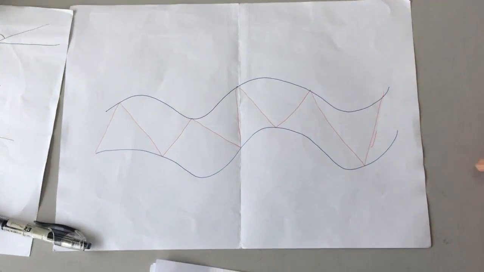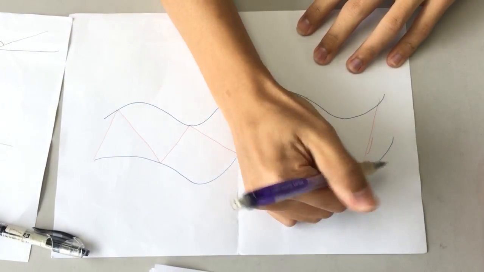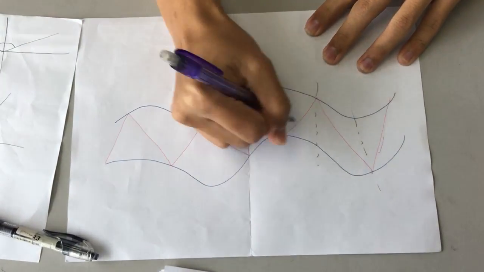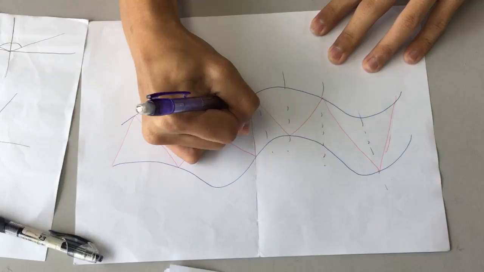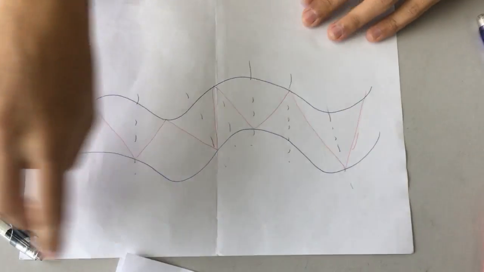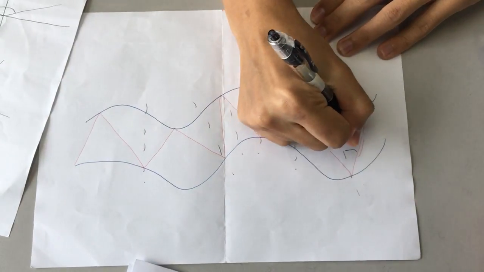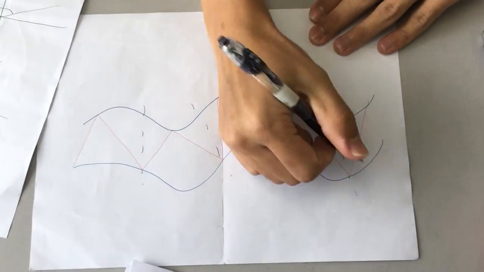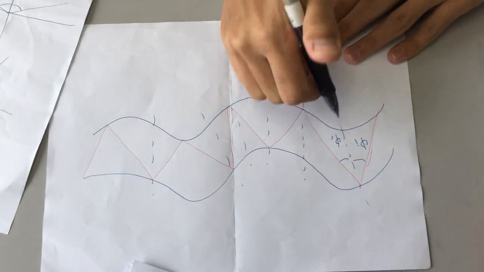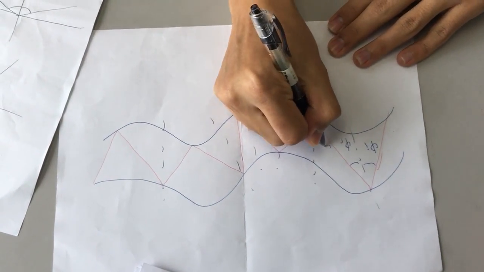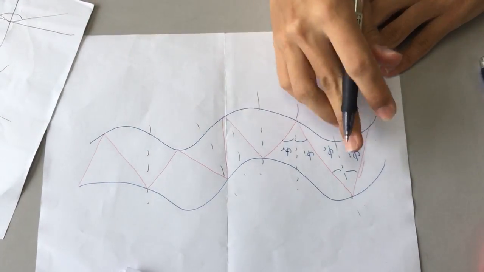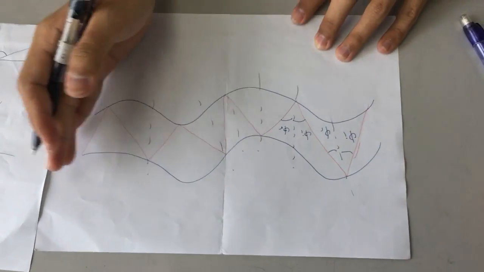This is the normal line. Then you can see the angle of incidence over here, and then the angle of reflection. After it reflects again, it will show another angle of incidence and another angle of reflection, and the situation will go on until here.